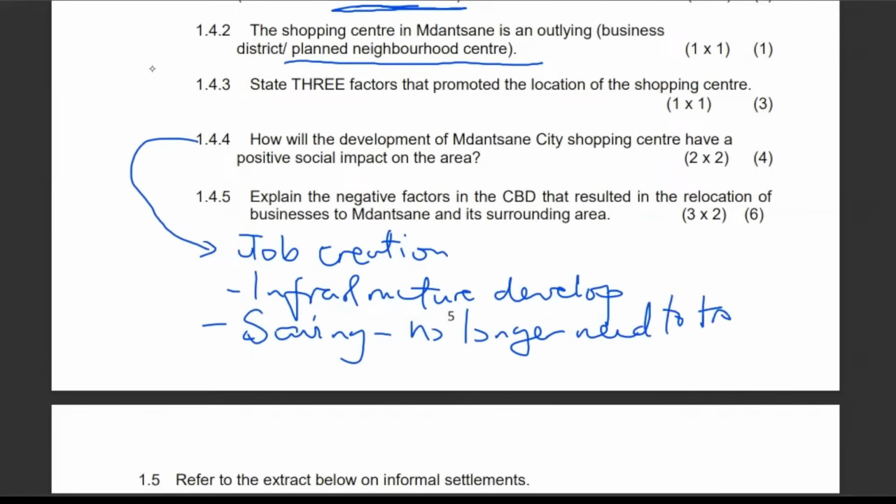Because now there is a shopping center around, people no longer need to travel longer distances to access basic goods or services. They now get those services in the shopping center. So they are now saving their money. The services are within their vicinity, within their reach and convenience. So it becomes a saving on the side of the people in the area. And also we can say it gives an aesthetic appeal.